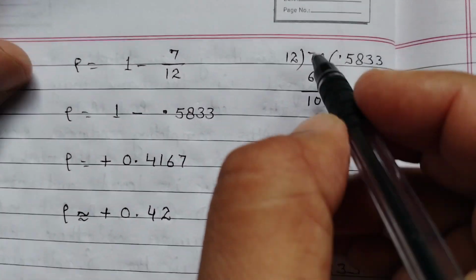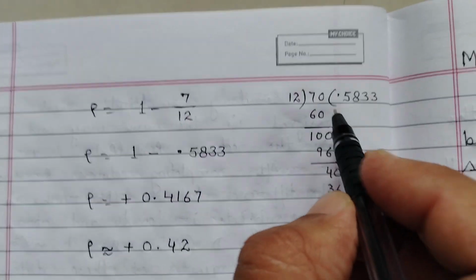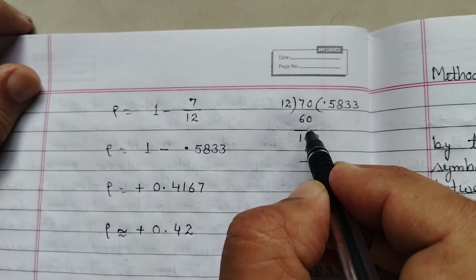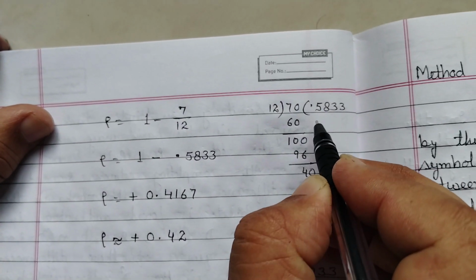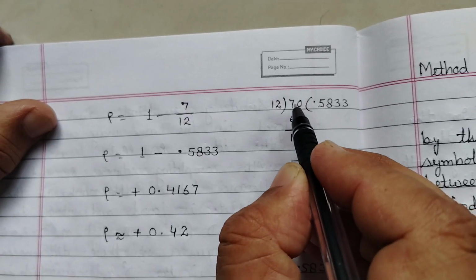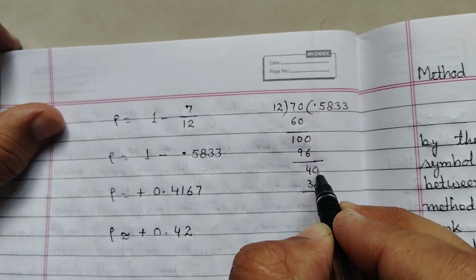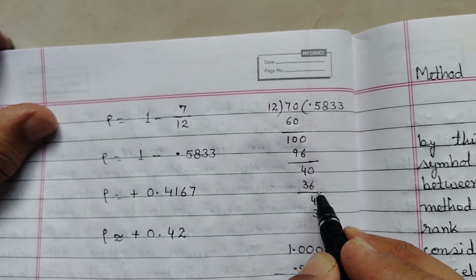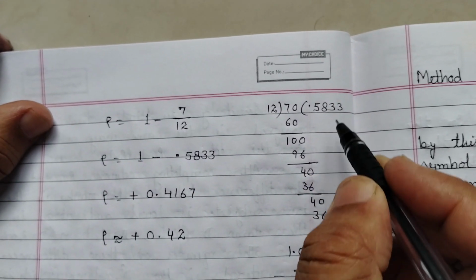Now dividing 7 by 12, 12 5s are 60, remainder is 10, and carrying this 0, 12 8s are 96, remainder is 4, putting 0, then 12 3s are 36, remainder is 4, again 12 3s are 36, and so on.